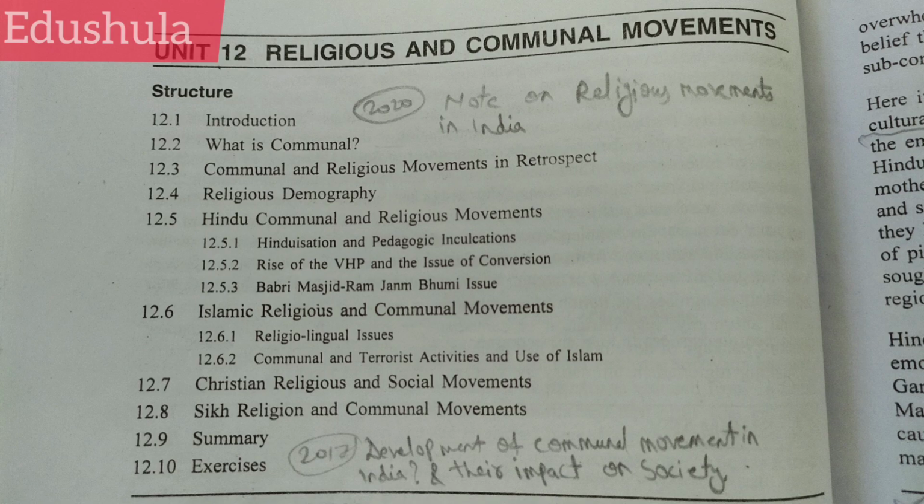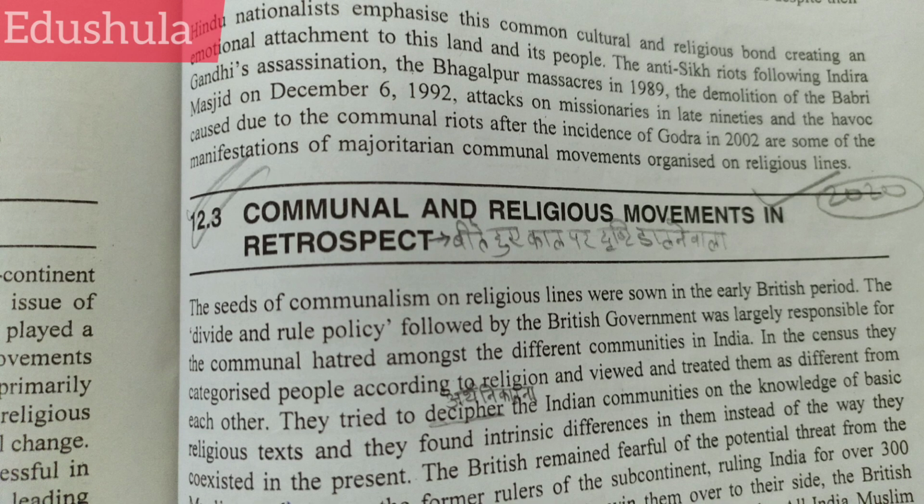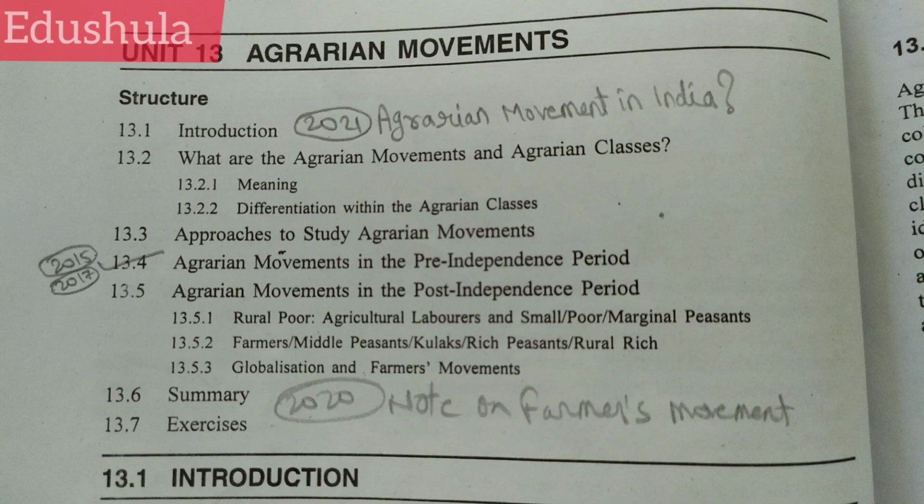Development of communal movement in India and their impact on society. What is communalism? Do you think religions have contributed to its growth in India? Communal and religious movements in retrospect. From Unit 13, Agrarian movement in India.